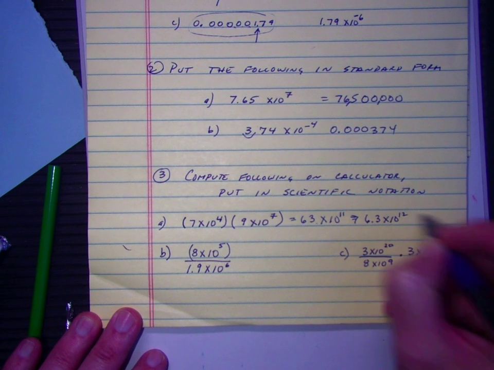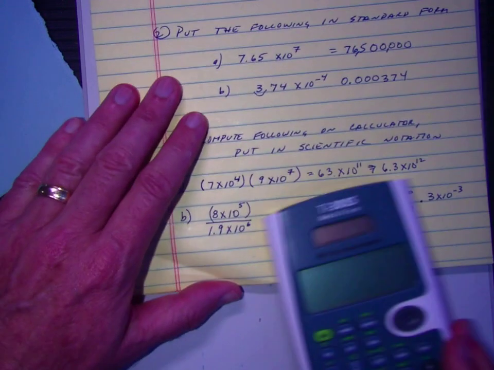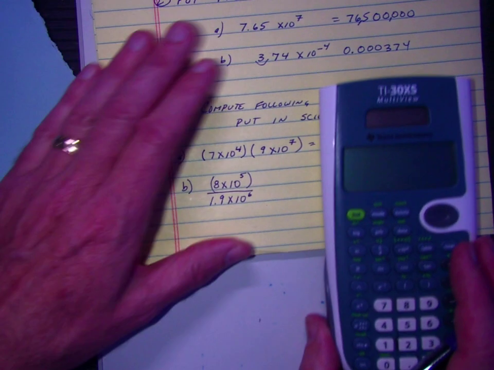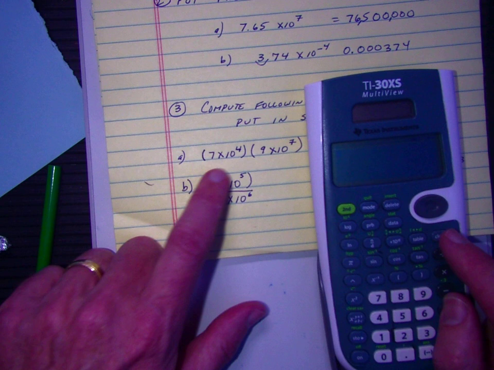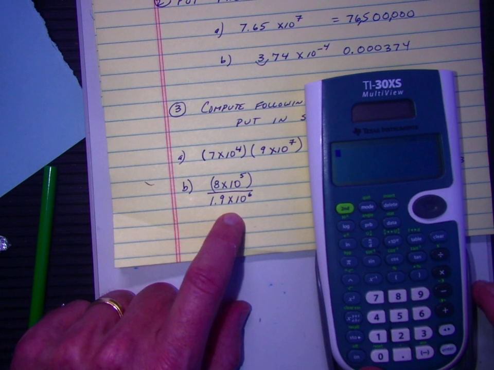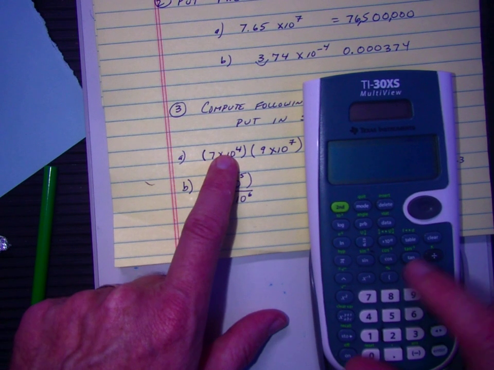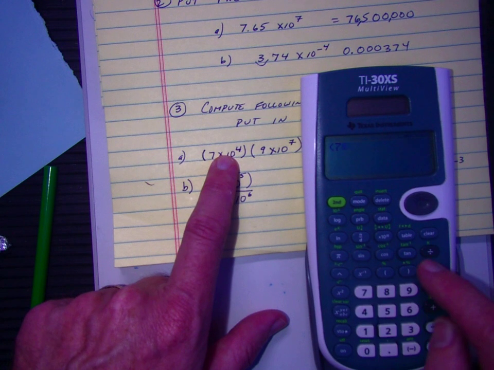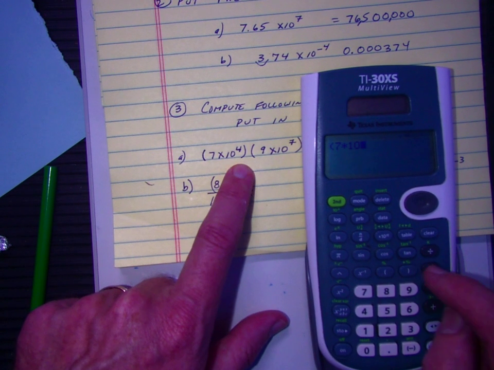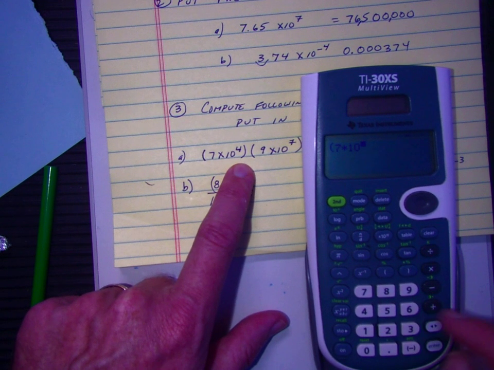Okay, so I'm going to show you how to do it on the calculator, which is what most of you will do. So if I go ahead and type this in, we've got to make sure we put these in parentheses, whether it's shown with a parenthesis or not. So I'm going to do parentheses 7 times 10 caret 4.